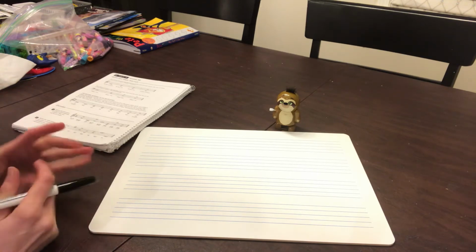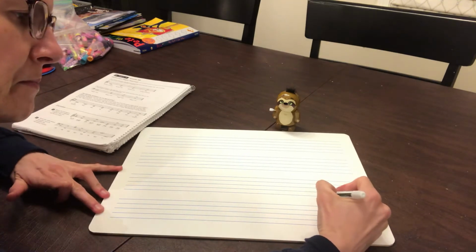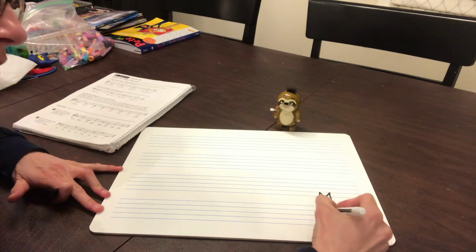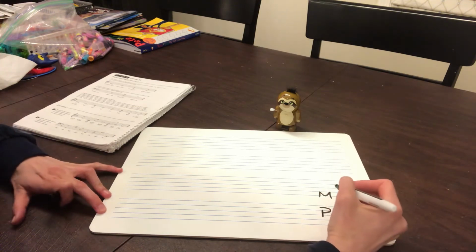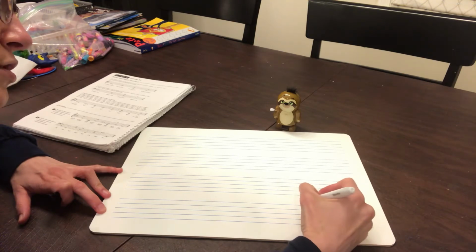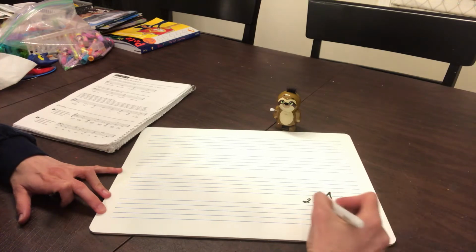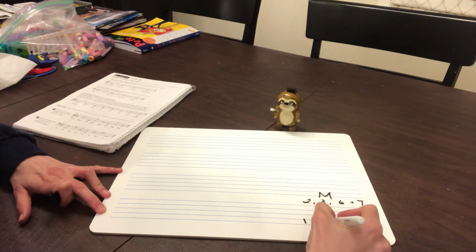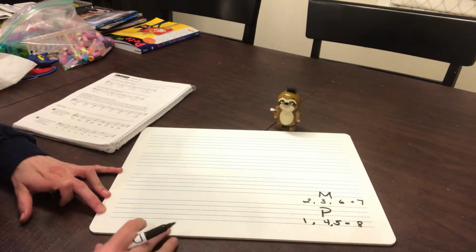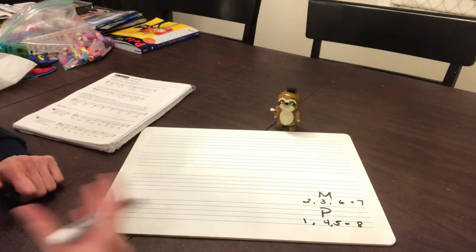On the sheet that I gave you with the keyboard, I wrote at the bottom major and perfect. I want to make sure I did it right. All of a sudden I'm doubting myself. Major is 2, 3, 6, and 7. Perfects are 1, 4, 5, and 8. Okay? So that brings us back to what we did a while ago.